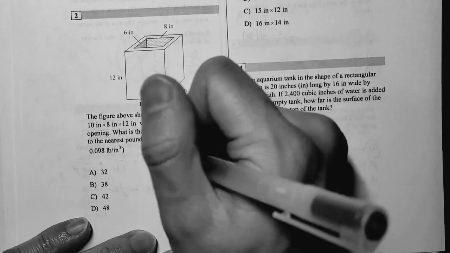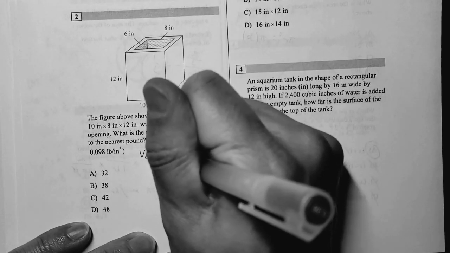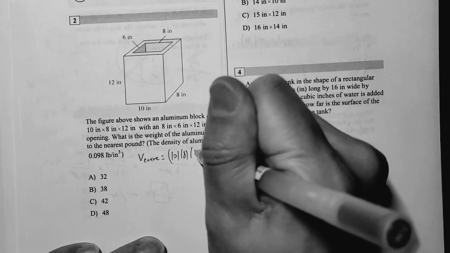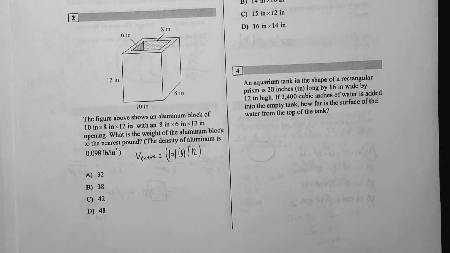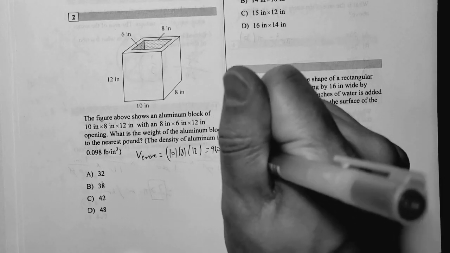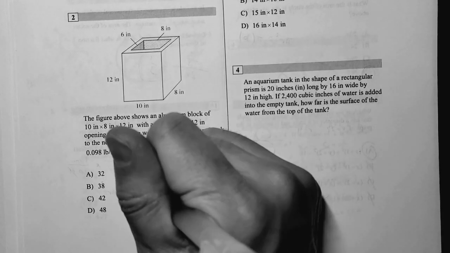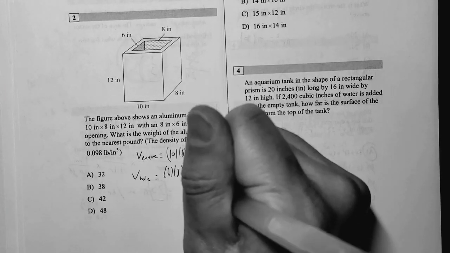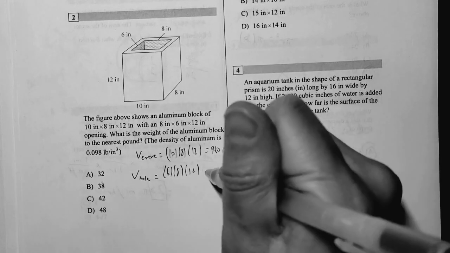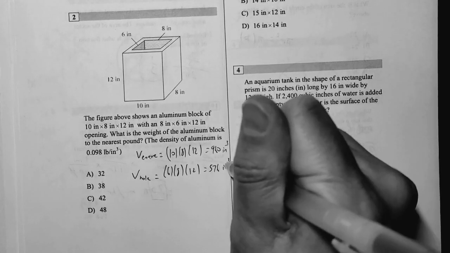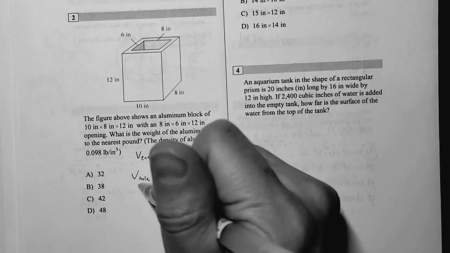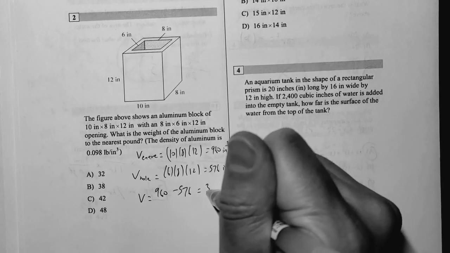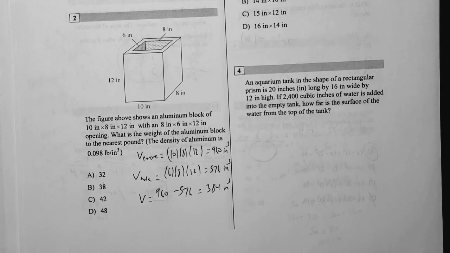As before, the volume of the entire block is the area of the base, 10 times 8, times the height, which is 12, which is 960 inches cubed. The volume of the hole is 6 by 8, so 6 times 8, and the height is again 12. That's 576 if you punch it into the calculator. So the volume is 960 minus 576, which is 384 inches cubed.